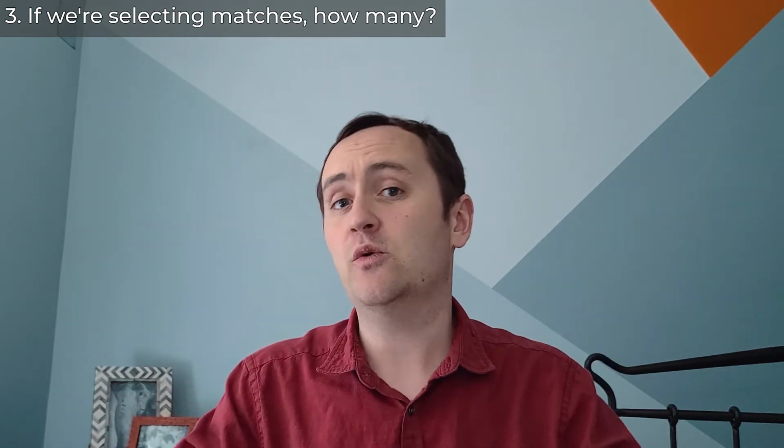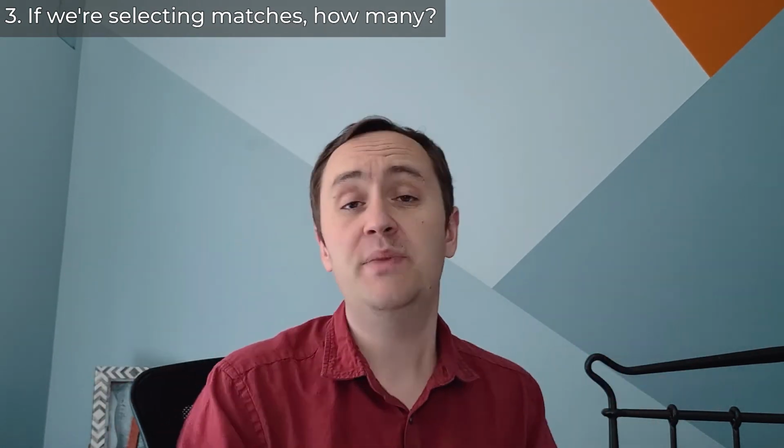All right, that brings us to question number 3, which is if we are choosing to select a set of matches as opposed to using weights, how many matches are we going to pick? You could, like in that graph, only pick one match. But of course, doing so means that you are very much limiting the sample size of your control observations. But you could pick more. Like I said, you could pick the best 2 matches, the best 3 matches, the best 4 matches, the best 5 matches. You could do whatever you want.